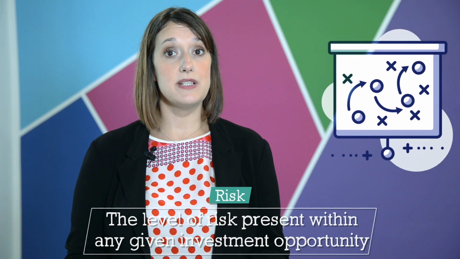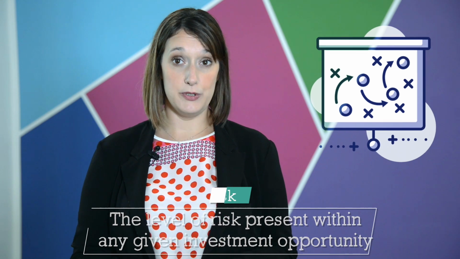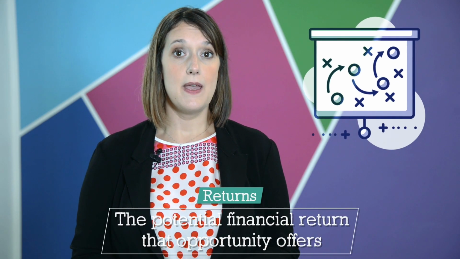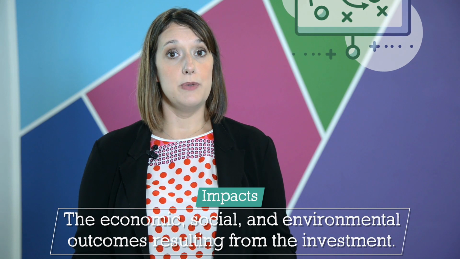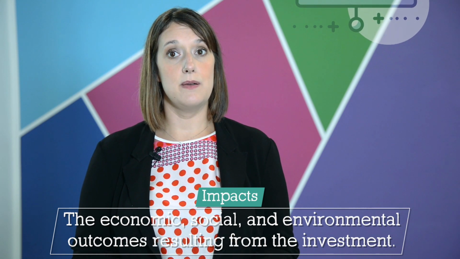Once a list of eligible potential projects for investment has been identified, to help determine which projects should be invested in, fund managers have to assess risk, the level of risk present within any given investment opportunity; returns, the potential financial return that opportunity offers; and impact, the economic, social, and environmental outcomes resulting from the investment.